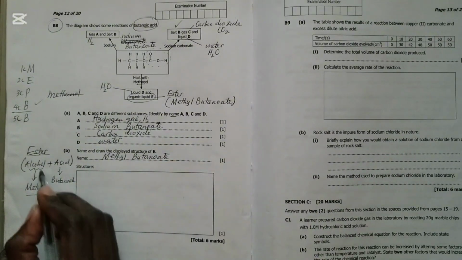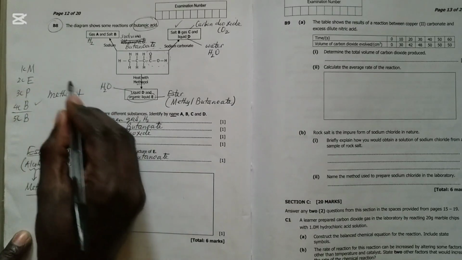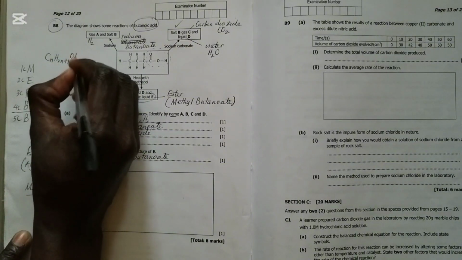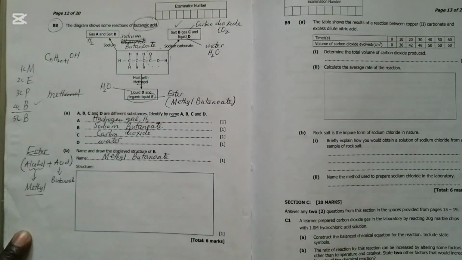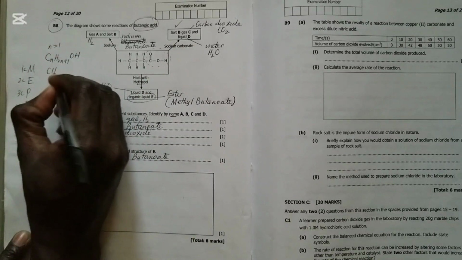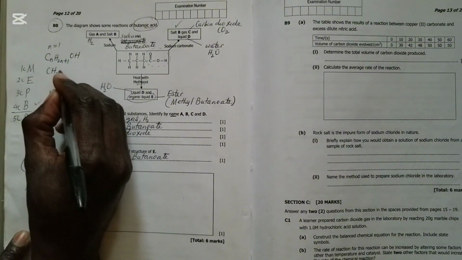So the structure here, when you look at methanoic acid, if you still remember, the general formula for this homologous series is CnH2n+1 OH. Methanoic acid has only one carbon atom, meaning when n is 1, it will be CH, 2 times 1 is 2 plus 1, 3, then OH.